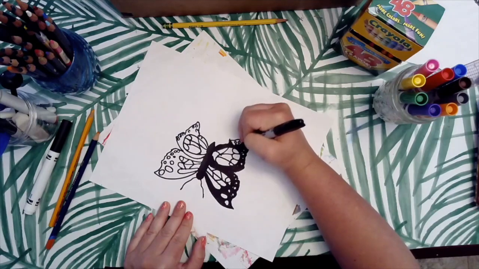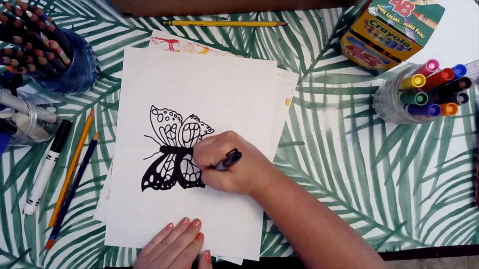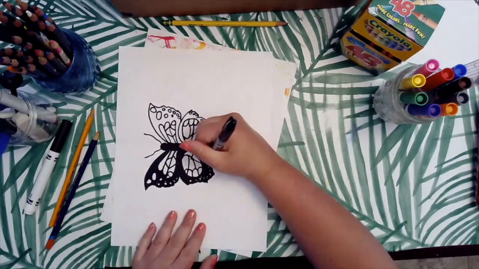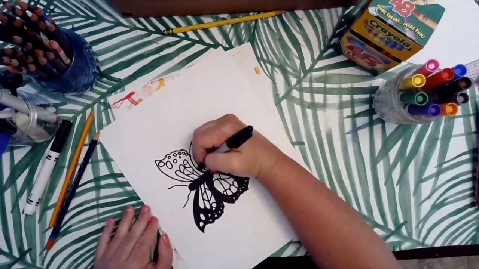Let's see. Has anyone seen any butterflies outside their house? I have not. I've seen hornets and wasps. I've seen dragonflies, which I've been super happy about. The hornets and the wasps, not so much.